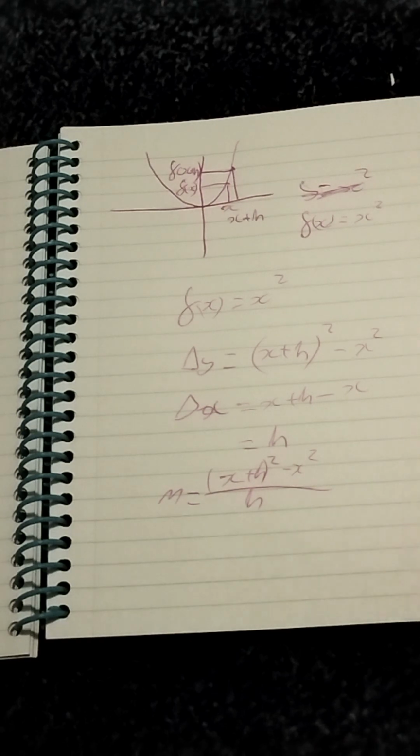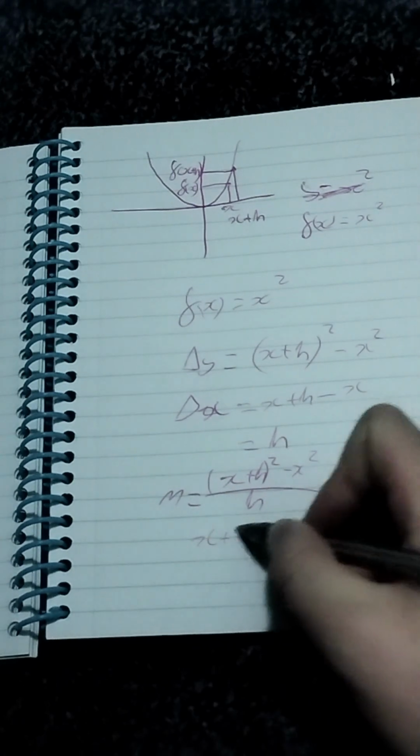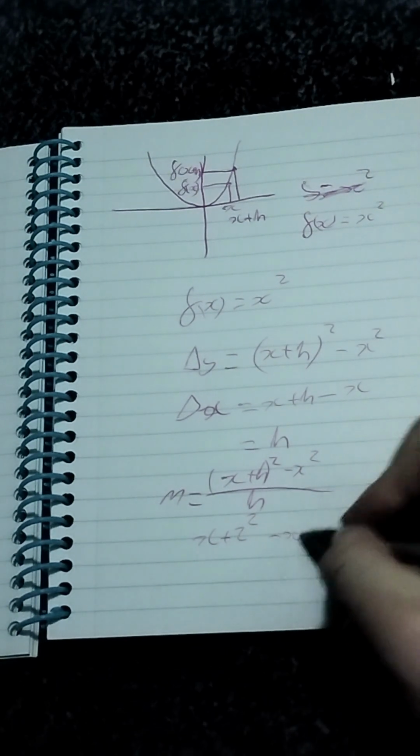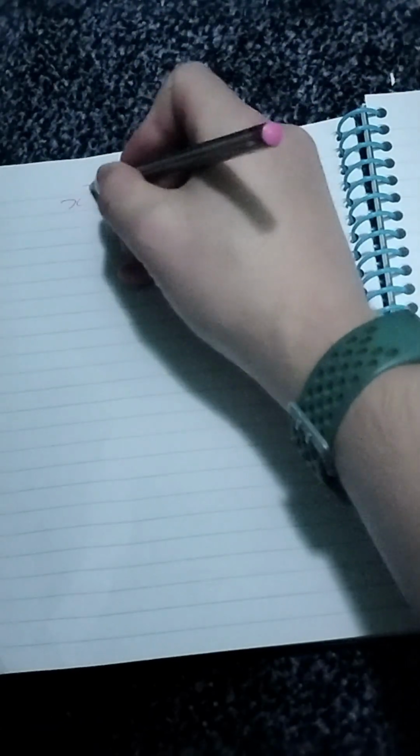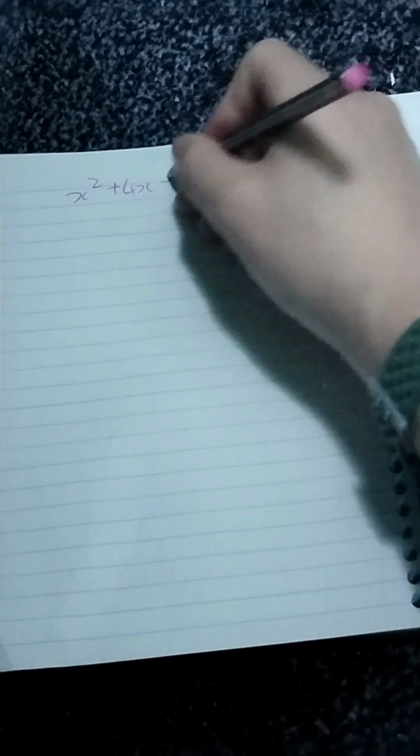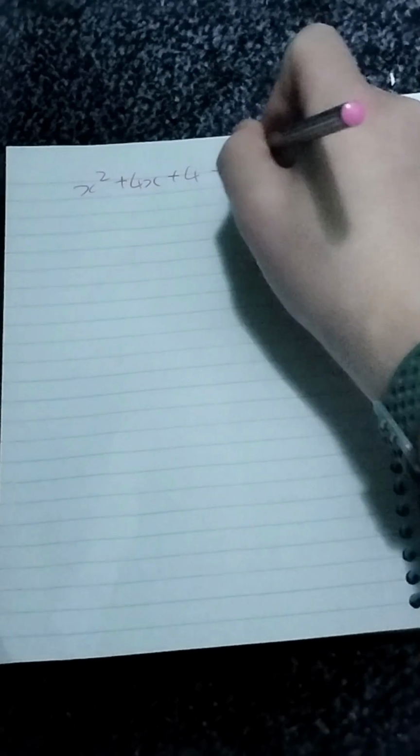So if we said h was 2 and found it 2 away, x plus 2 squared minus x squared over 2. x squared plus 4x plus 4 minus x squared over 2.